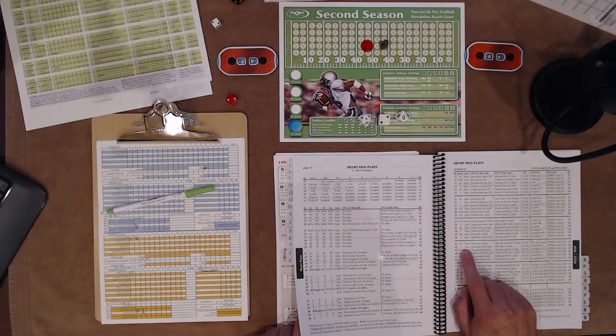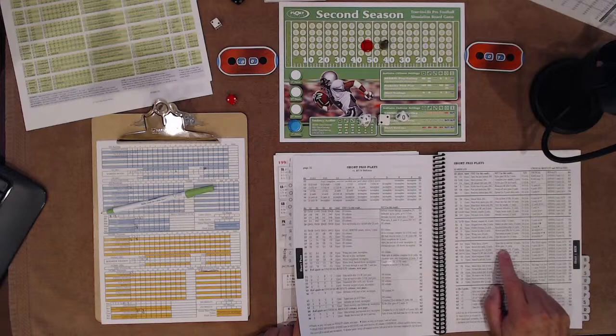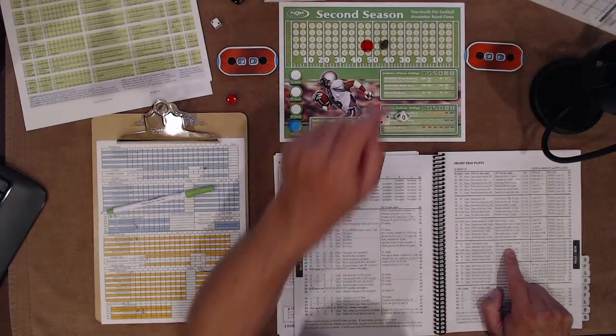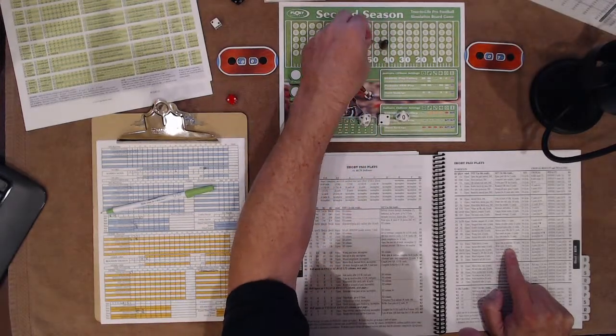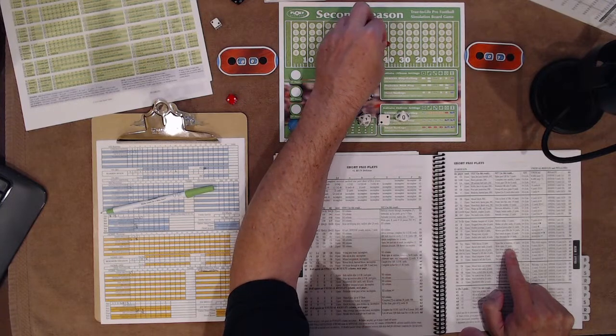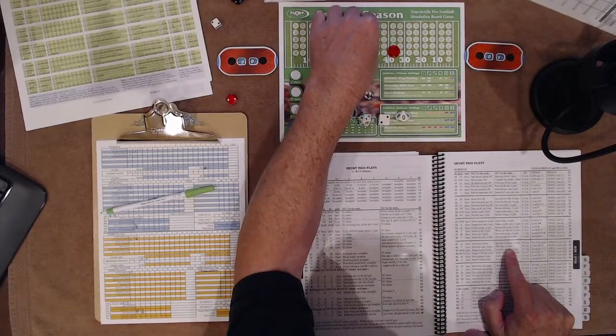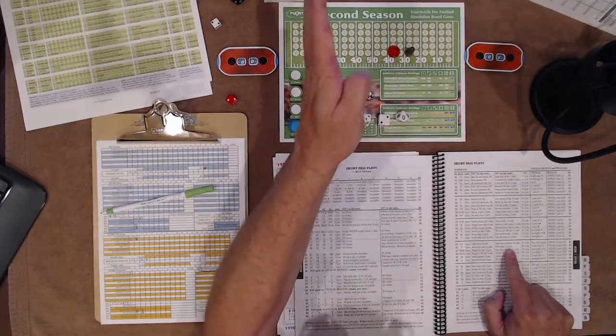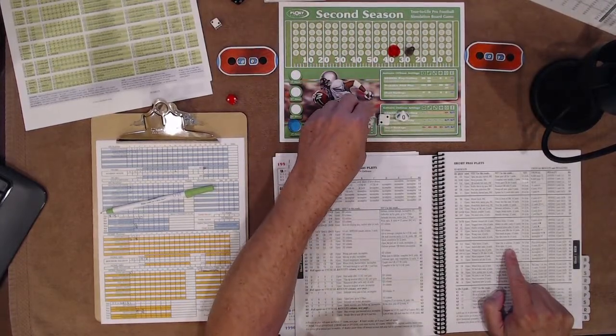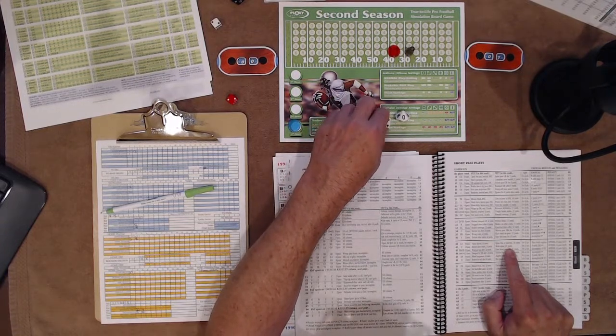42, no. And that's going to be wide open for 16 yards and a first down. 10, 11, 12, 13, 14, 15, 16. Down to the 36-yard line. First down. 30 seconds off the clock. It's going to take us to 6 minutes and 50 seconds.